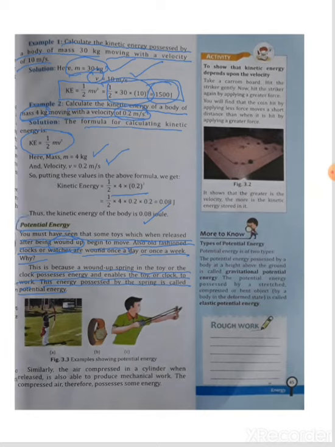Actually, you can define potential energy as the energy possessed by a body by virtue of its position or its configuration. Position means, for example, when I lift something up. Suppose I take one watermelon up to a certain height and then leave it. When I leave the watermelon, what will happen?